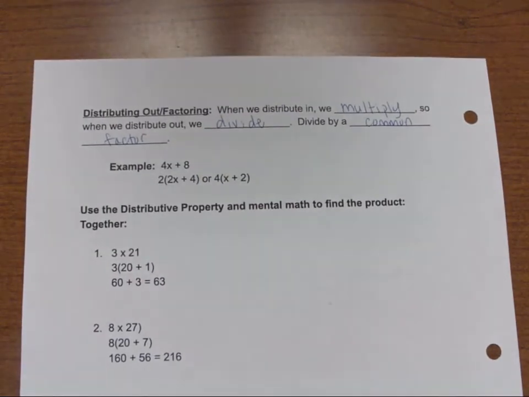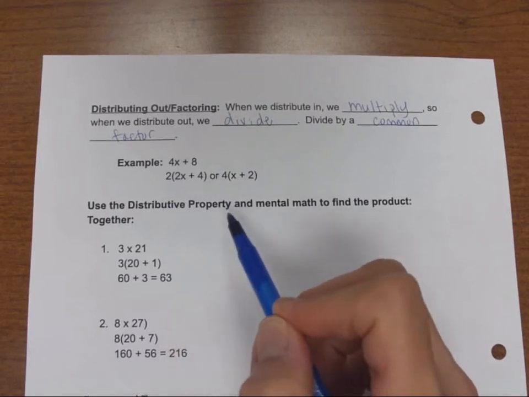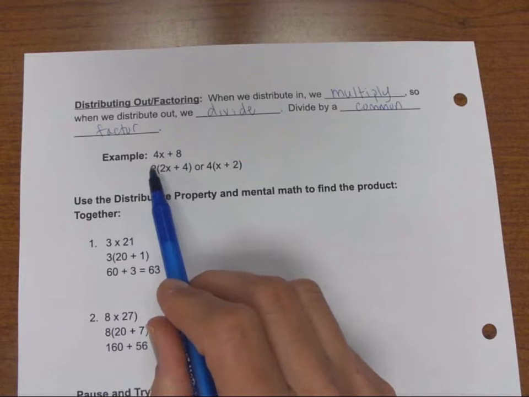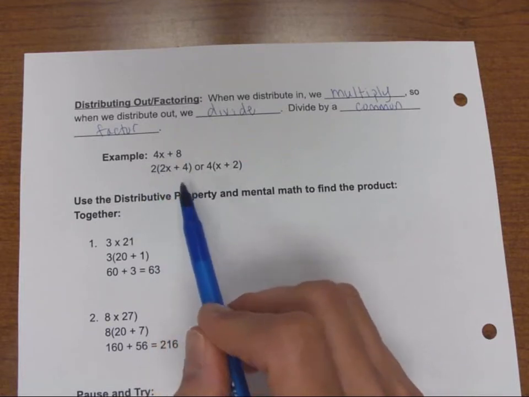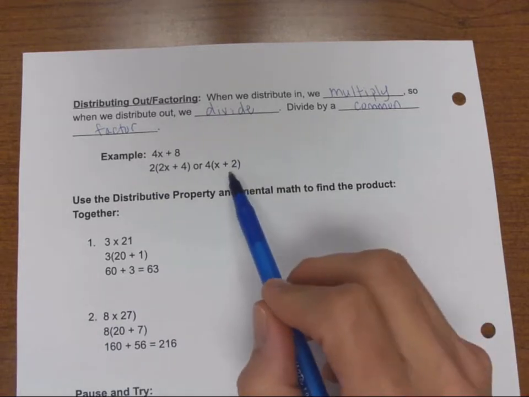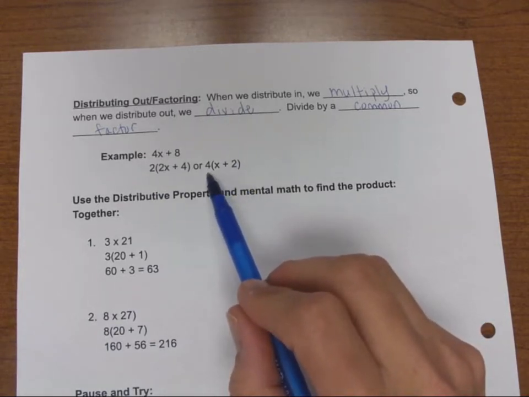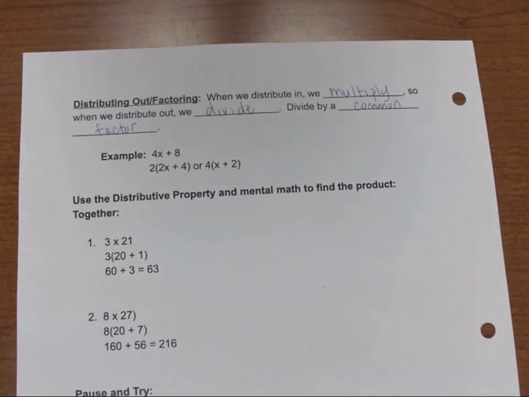Example, 4x plus 8. You can pull a common factor of 2 out, or you can pull a common factor of 4 out. When you pull a 2 out, what times 2 equals 4x? Well, 2x does. What times 2 equals 8? 4 does. Okay, you could also pull out a common factor of 4. What times 4 equals 4x? X does. And what times 4 equals 8? 2 does. And that's what's left in the parentheses.